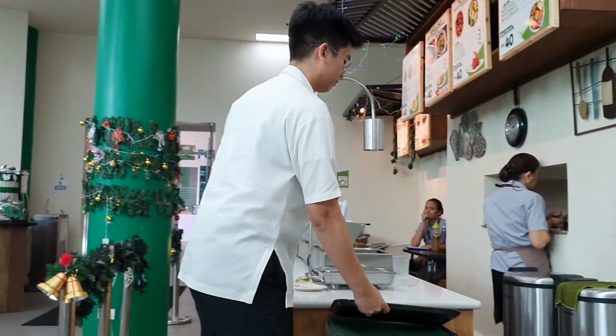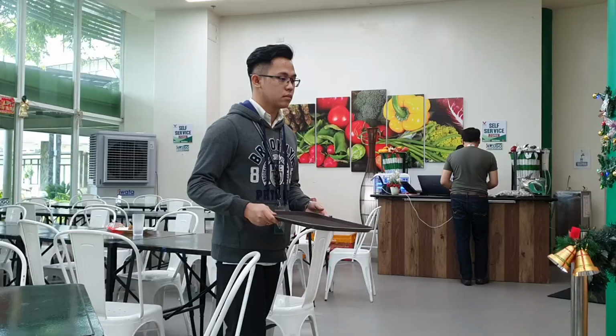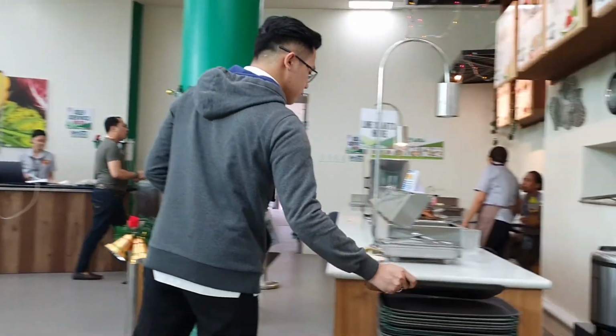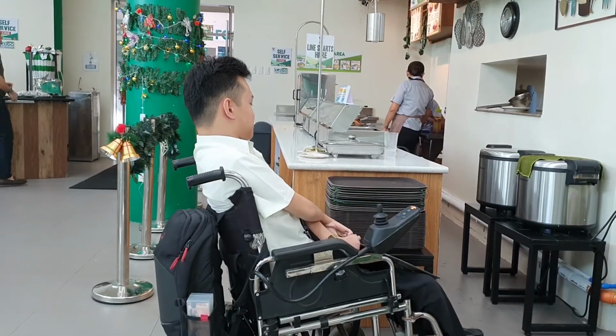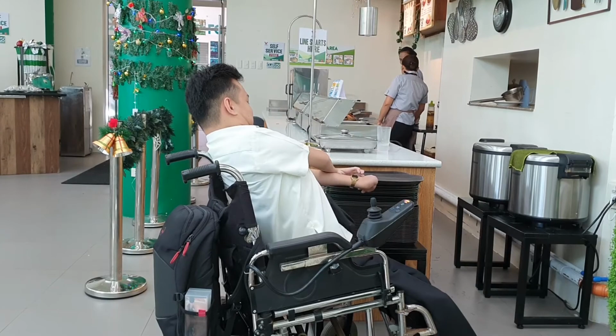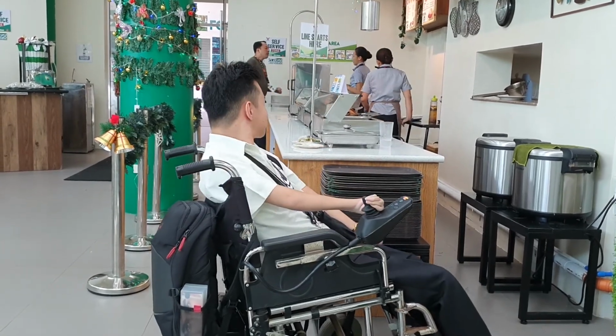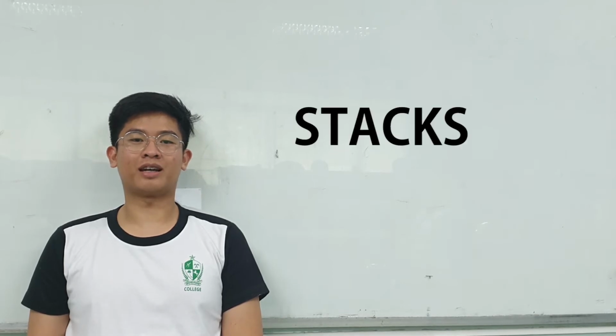You would place your tray on top of the unwashed trays. Then a friend follows you and places his tray on top of your tray. Another friend follows the two of you and places his tray on top of the current stack of trays. This situation illustrates the concept we call stacks.